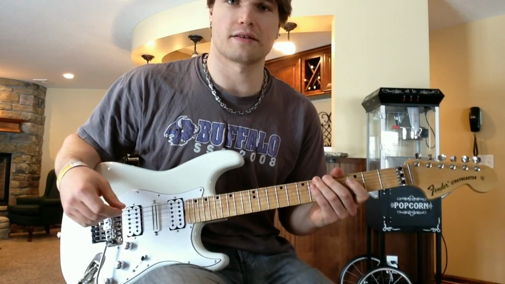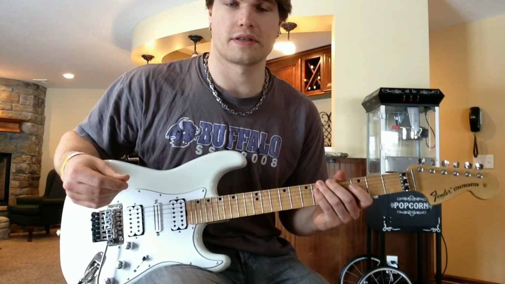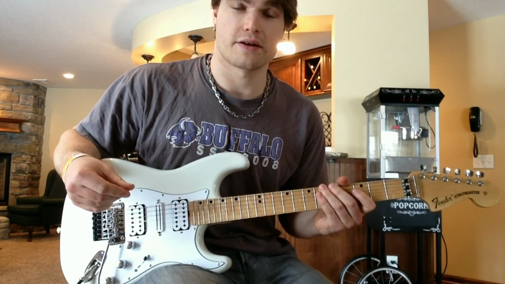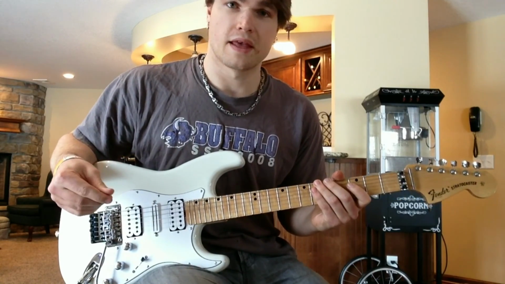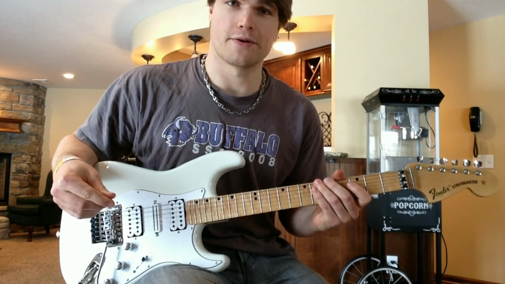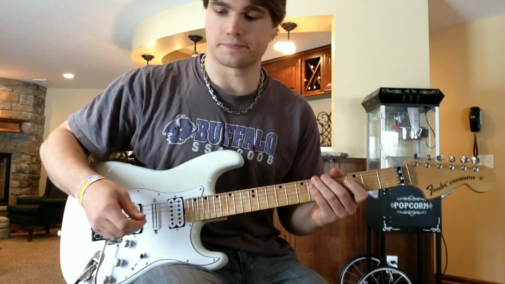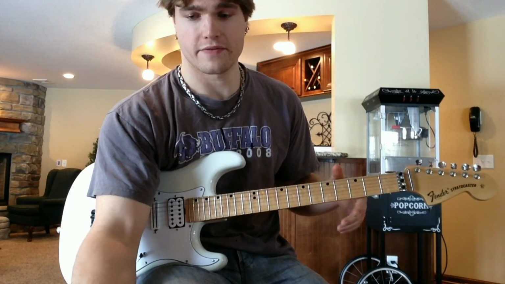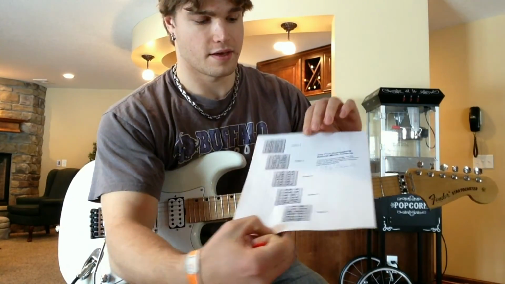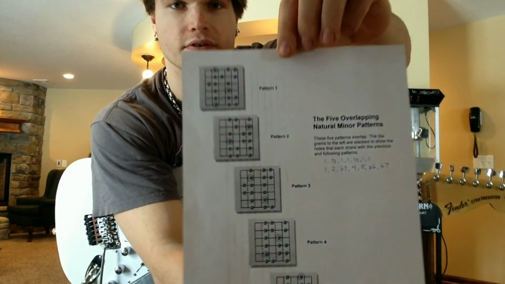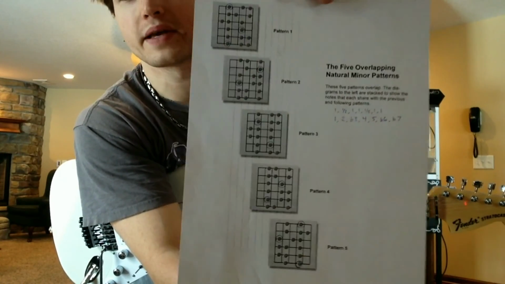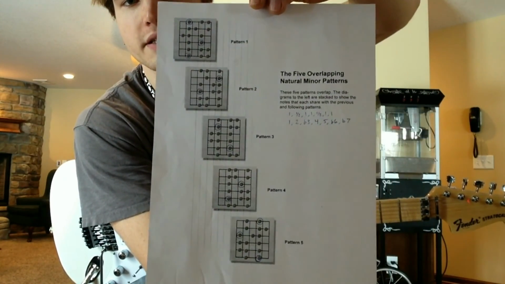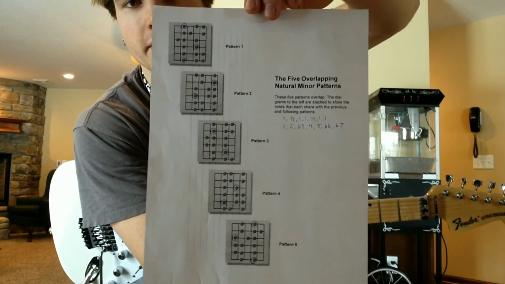Okay, so I understand there's been a little confusion about the scale patterns and the modes: Aeolian, minor, whatever you want to call it. First things first, before I explain everything, this is the PDF download I got from the Complete Basic course. So you can see that pattern 1 right there.